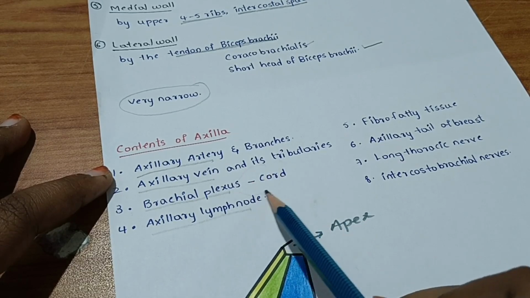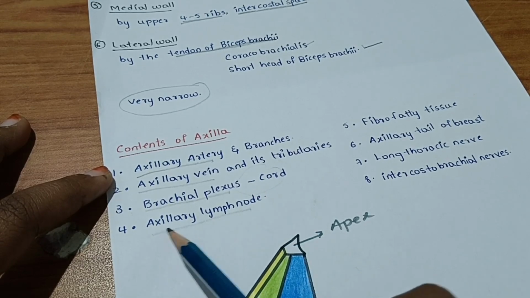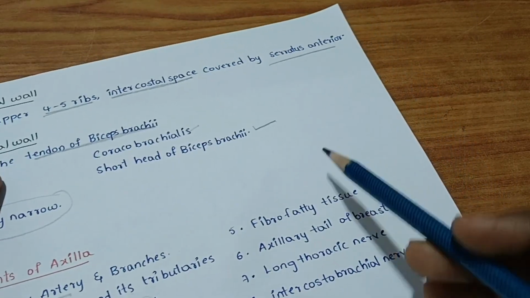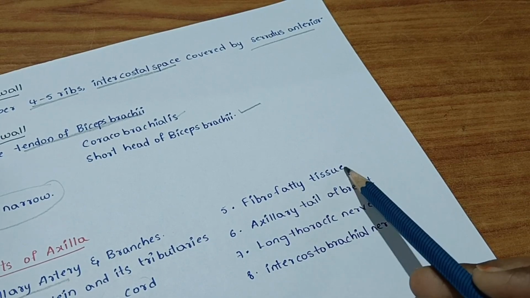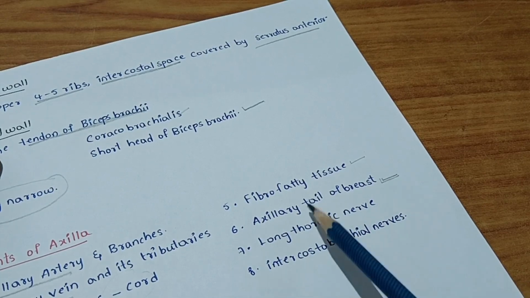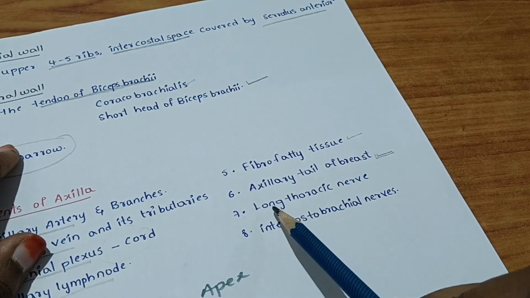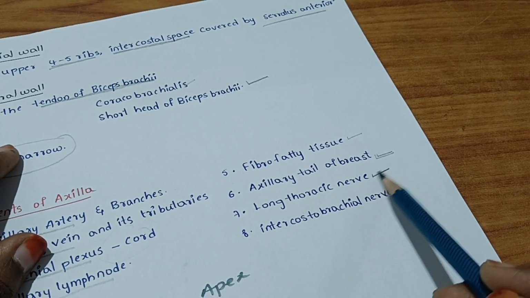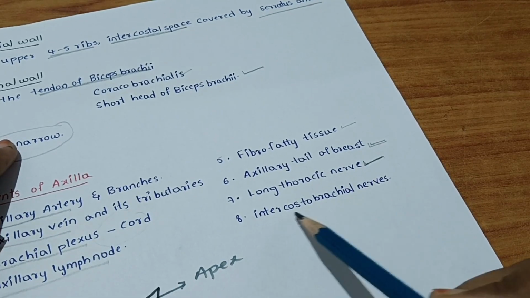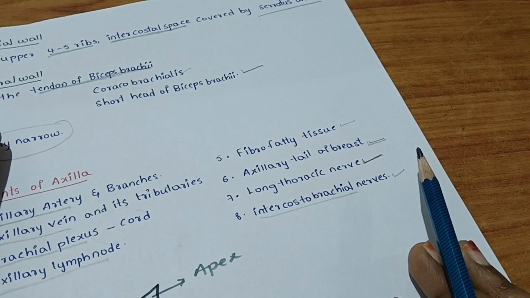So in the axilla we have the cords of the brachial plexus and axillary lymph nodes, along with fibro-fatty tissue and the axillary tail of the breast. The axillary tail of the breast is the extended part of the breast into the axilla. Also the long thoracic nerve, a branch of the brachial plexus, and the intercosto-brachial nerve. These are the contents of the axilla.